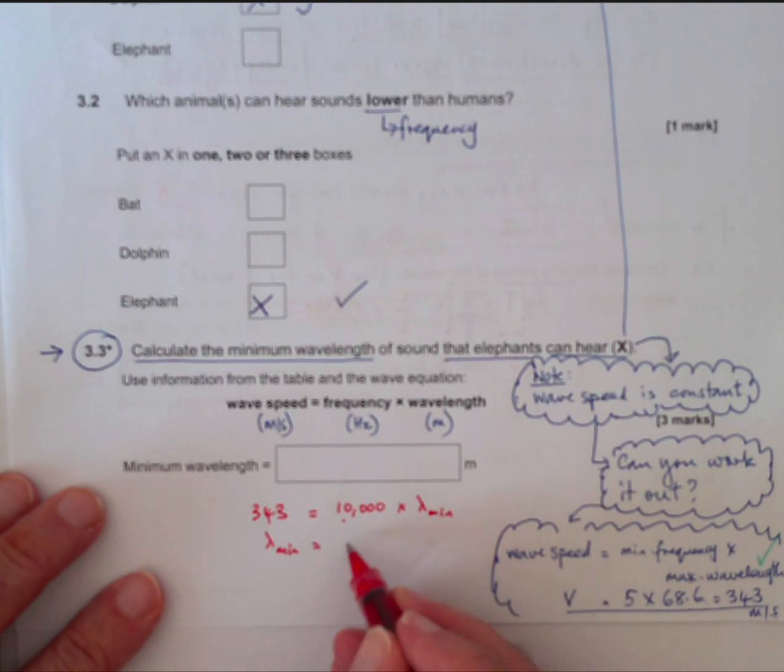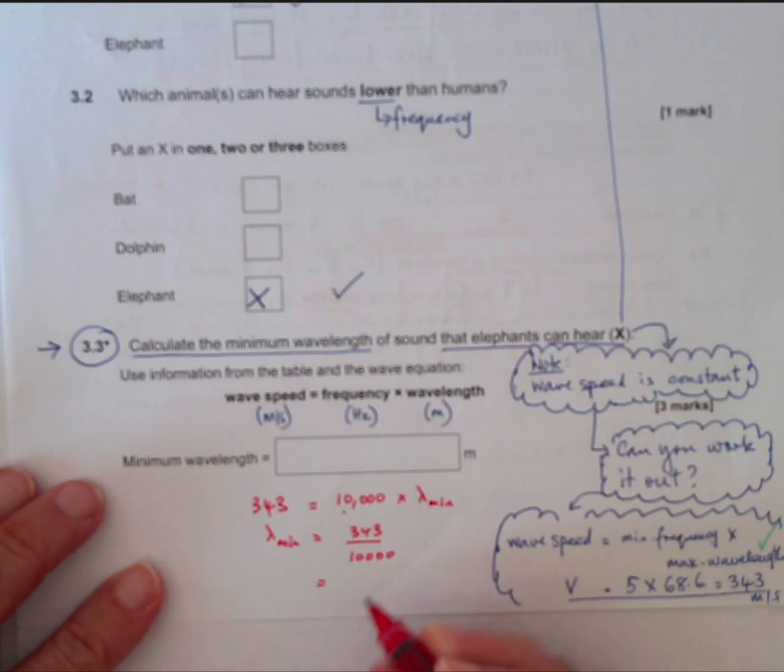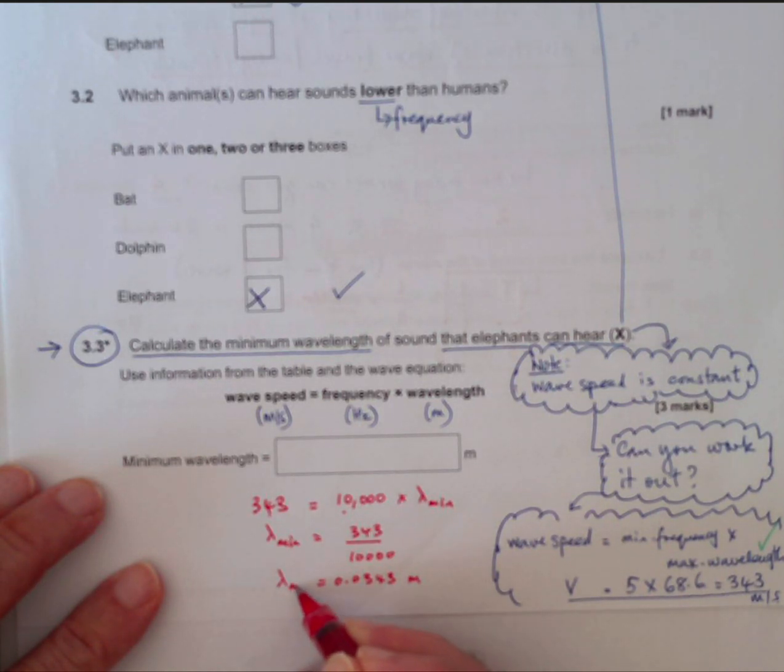If you change the subject of the formula, you divide 343 by 10,000. So that's going to be a decimal point, and that gives about 0.0343 meters, if I've done it correctly.